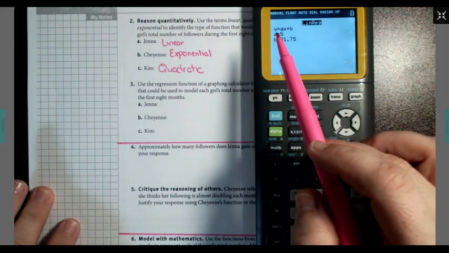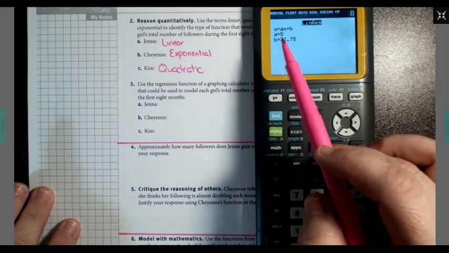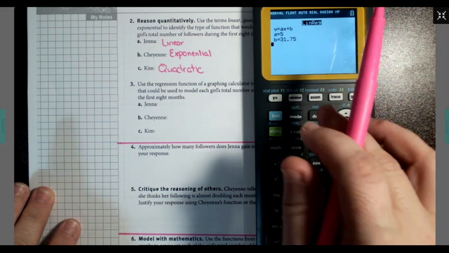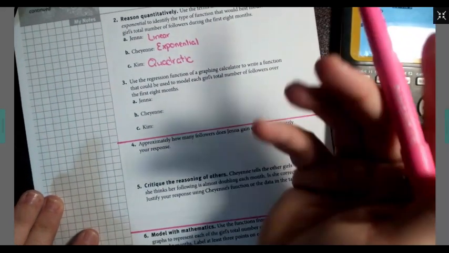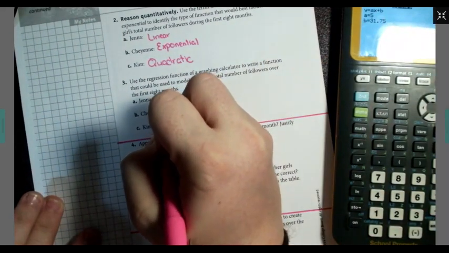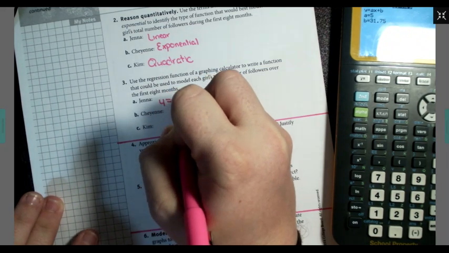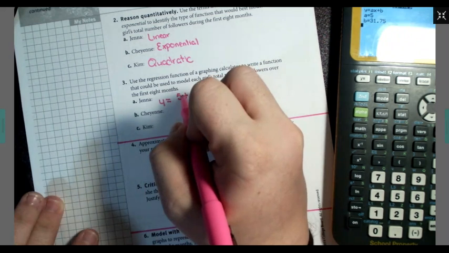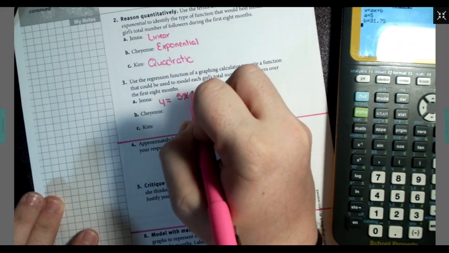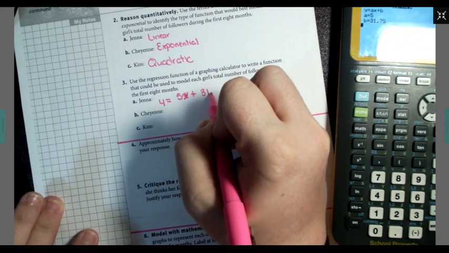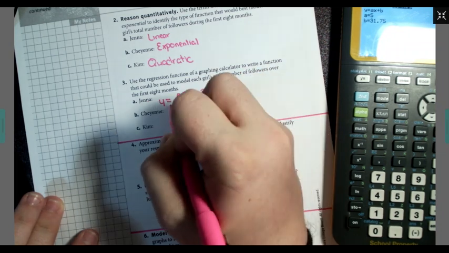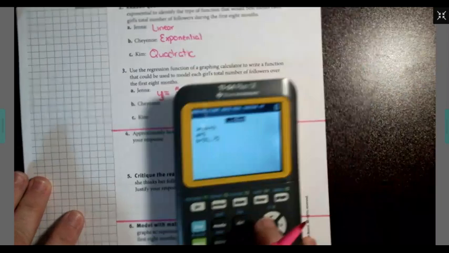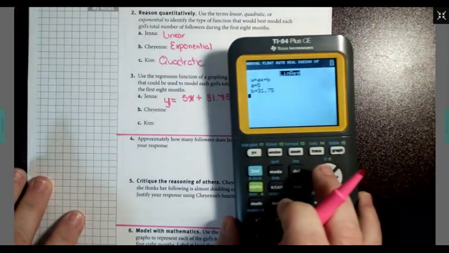I'm going to write the equation just like it is up here, but where a is, I'm going to put 5, and where b is, I'm going to put that 31.75. So this is going to be y equals 5x plus 31.75. Cheyenne, we said, was an exponential function.